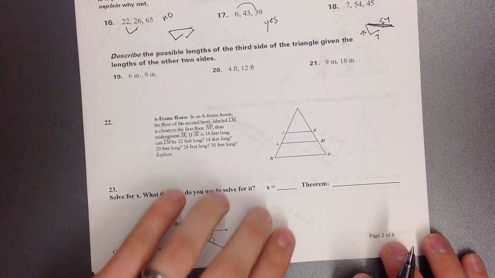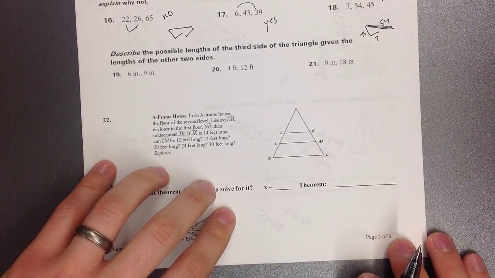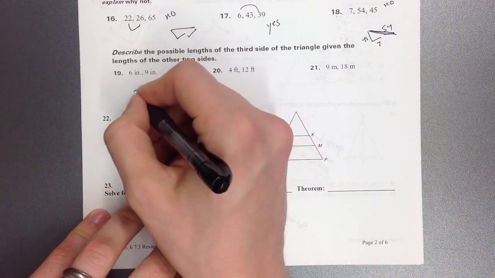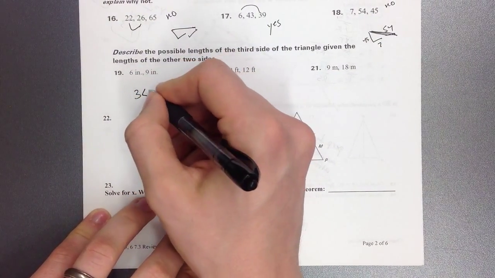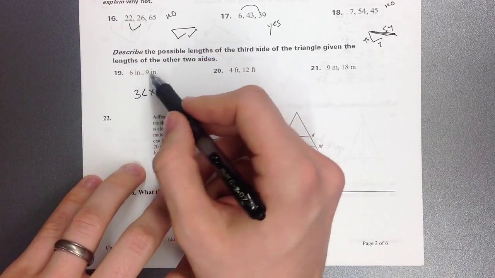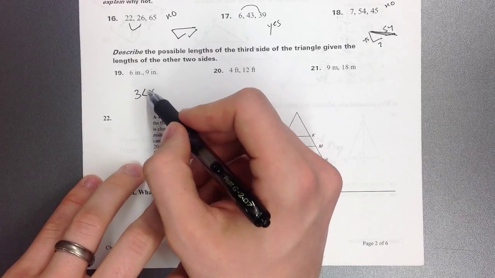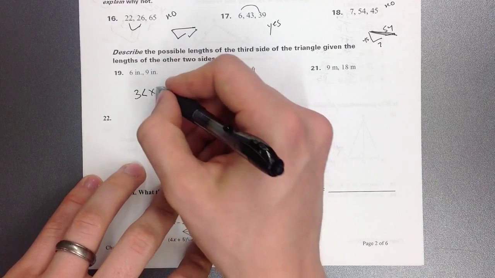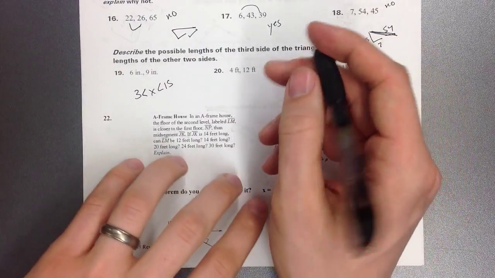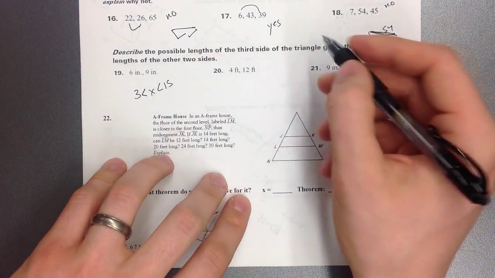Sliding it up. Possible side lengths. All right. So you need something that's big enough to span the gap. It's got to be at least 3. Well, it's got to be more than 3 to make that gap happen. And then it's got to be no larger than 15 because 6 and 9 together can only make a side of 15. Got to be smaller than that much.